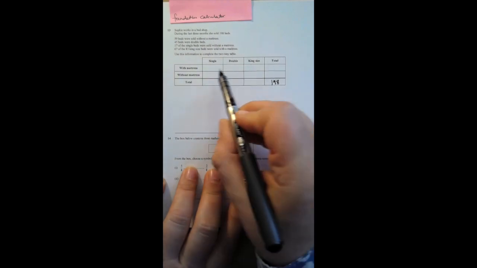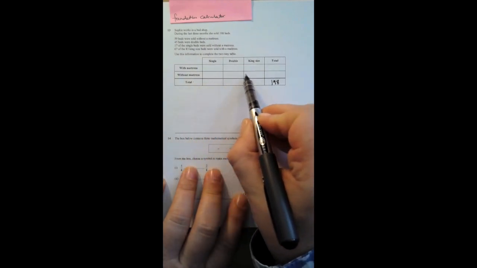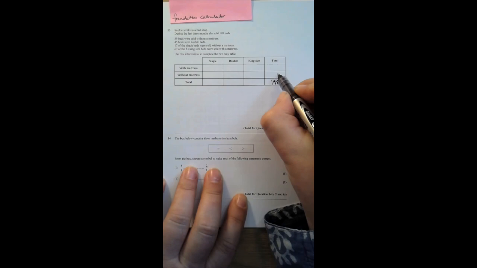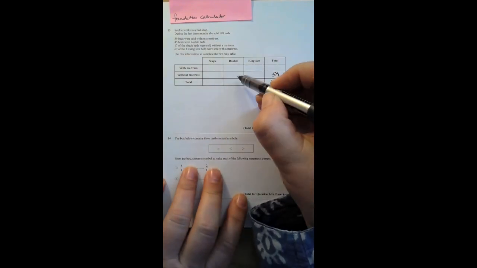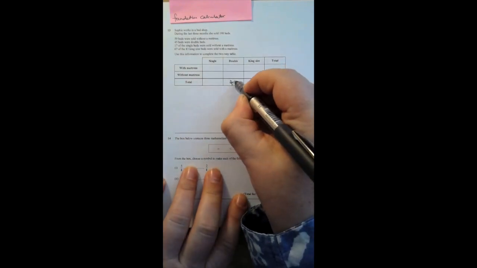She sold a total of 198 beds. 59 beds were sold without a mattress. So the total without a mattress here is 59. 45 beds were double beds, total double beds. 17 of the single beds were sold without a mattress.